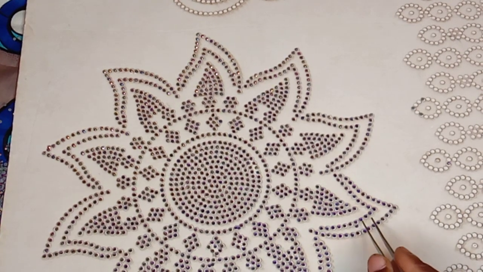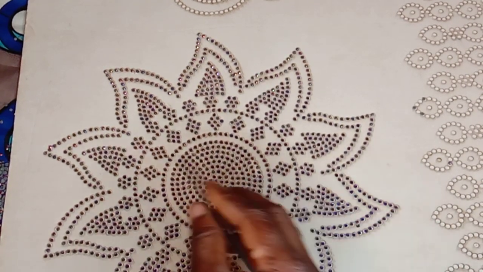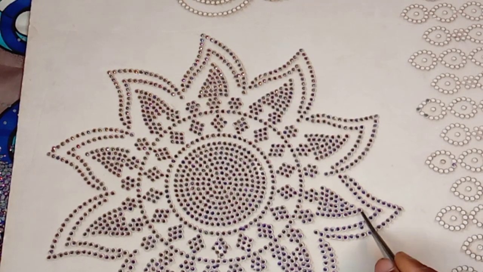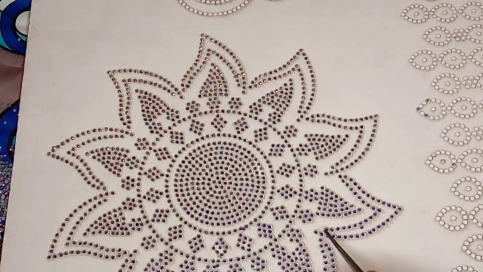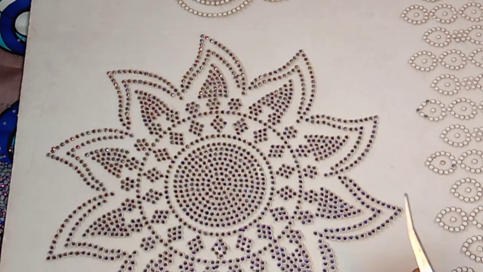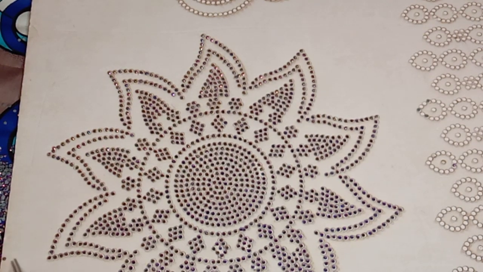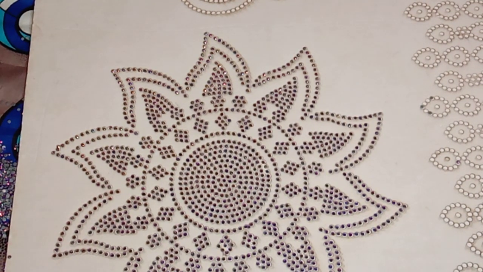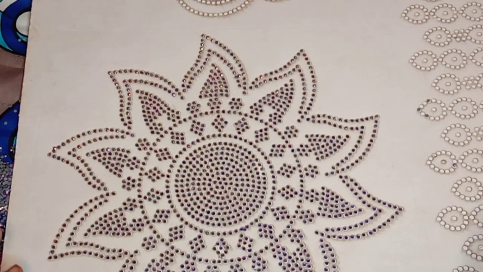And make sure you check your board very well. You might see some excesses on the board, so look carefully before you put your transfer sheet on it. Like now, see this is an extra stone, so make sure you remove the excess on the board. So that's it. And while working, be very, very careful.